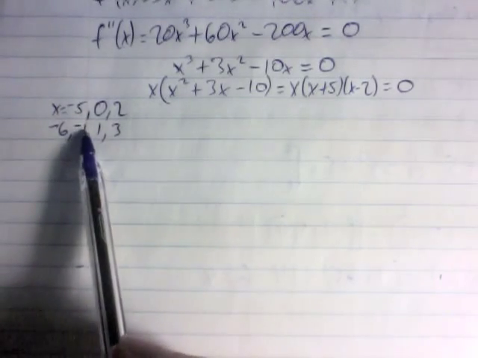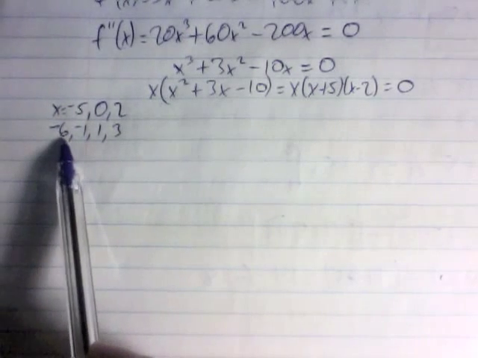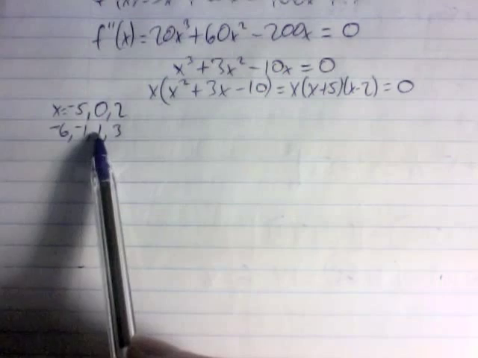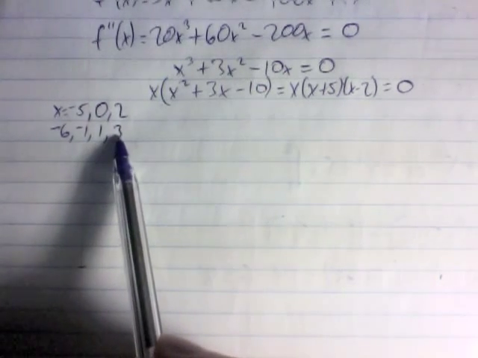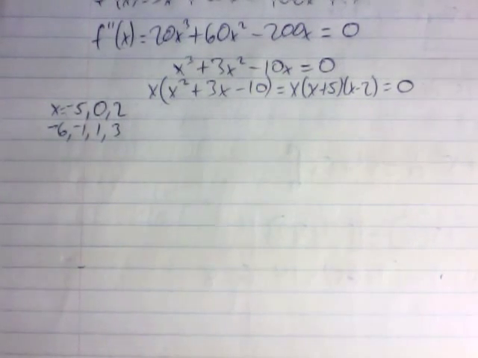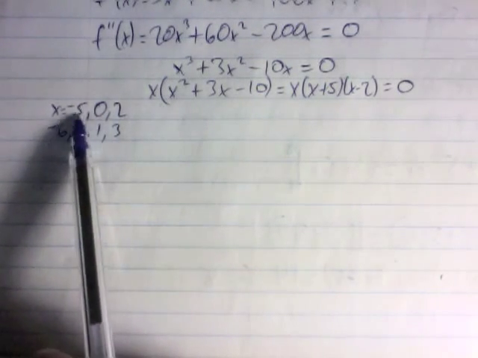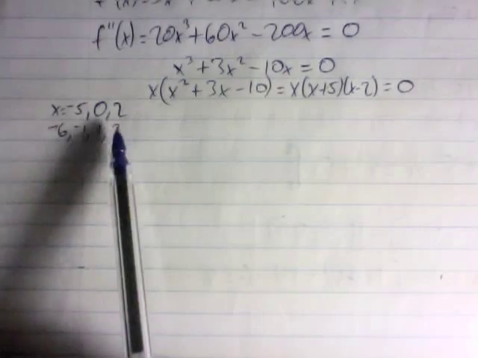And instead of these points, I could have used -7, -2, 1.5, and 5 million. I mean, it doesn't really matter as long as this point is in between these two, this is in between these two, this is less than -5, and this is greater than 2.